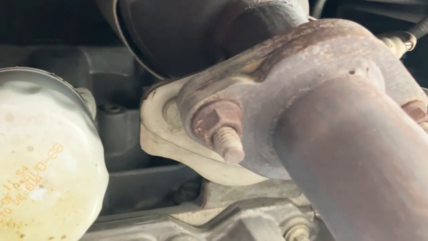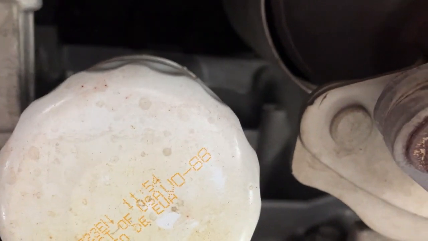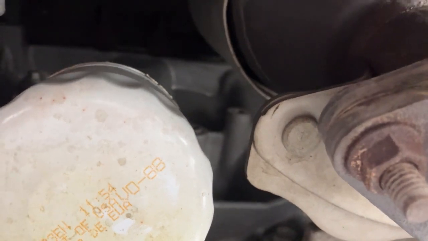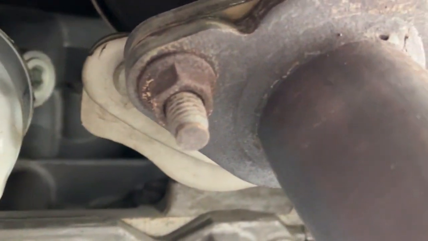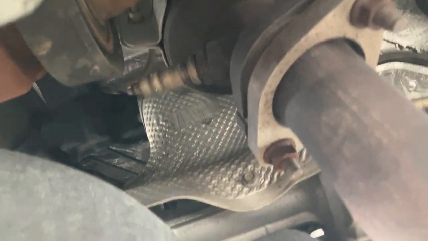This is really hot, so probably not the best. Right here, sometimes it can leak. Back here, maybe.